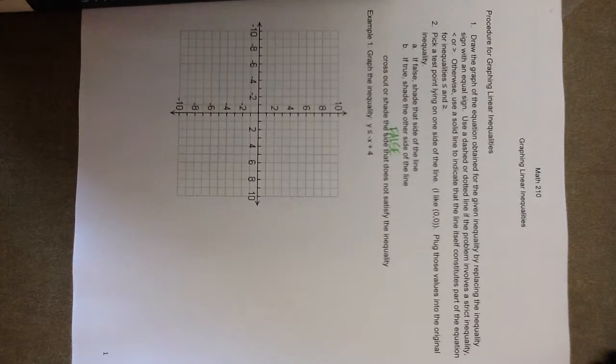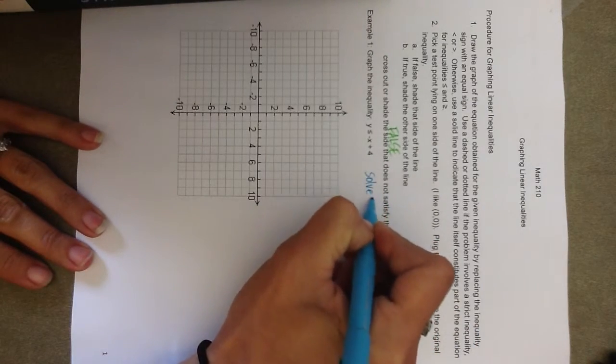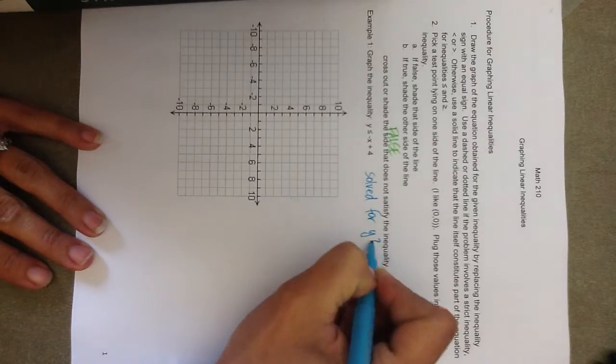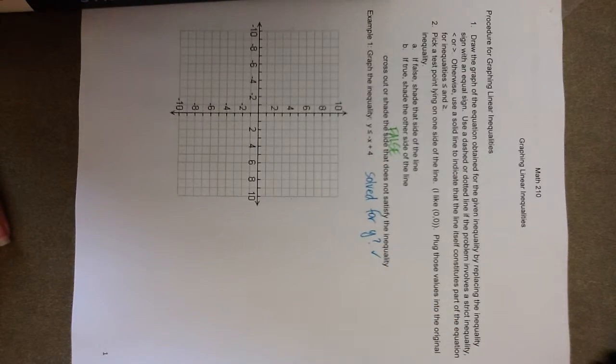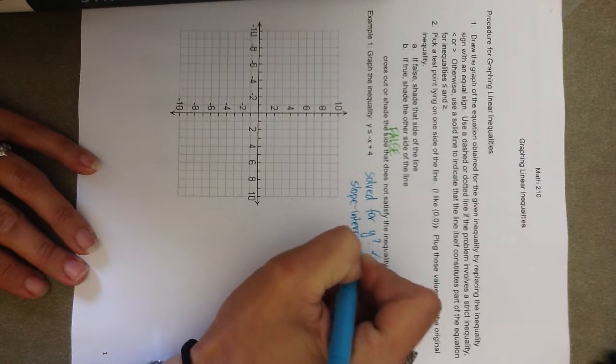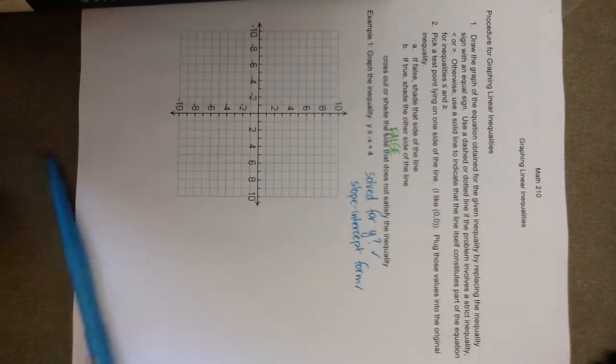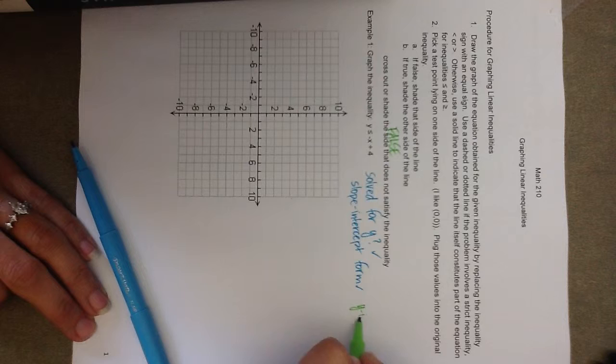So if you're not a student in my class, you're just going to shade the opposite side of the line as I am. So I have some basic directions outlined here, but the first thing that you want to do when you graph a linear inequality is make sure it is solved for y. And it is. More specifically, we want it in slope-intercept form, which it is.